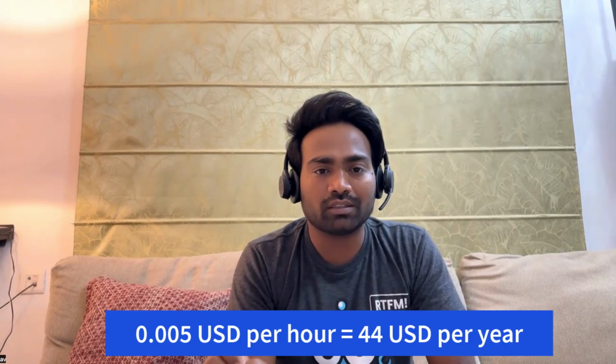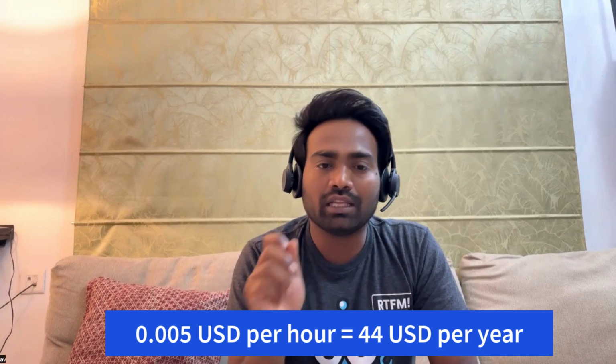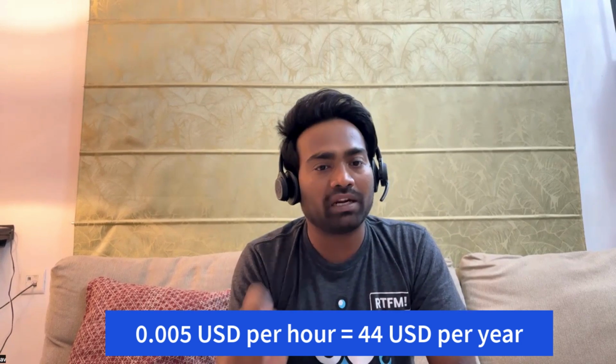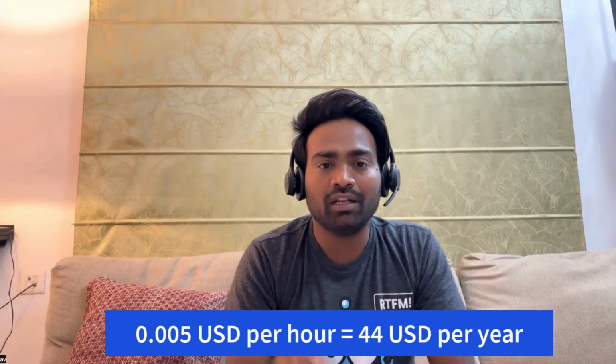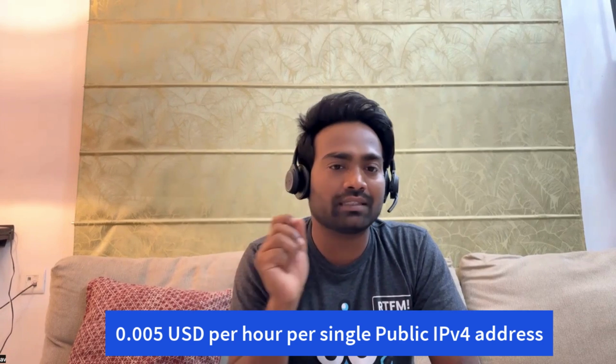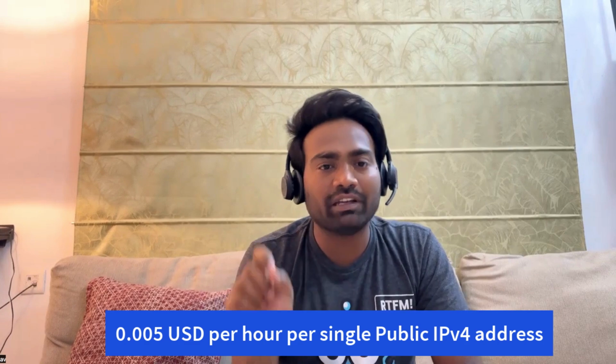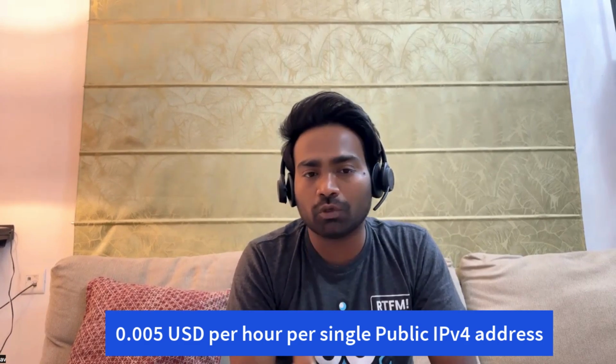AWS is going to charge 0.005 US dollars on every single public IPv4 address that you are going to create on its platform. It doesn't matter if the public IPv4 address is assigned to a resource or it's set free. This public IPv4 address can be assigned to an EC2 instance, to RDS or any particular AWS resource, or even if it is set free, AWS is going to charge.